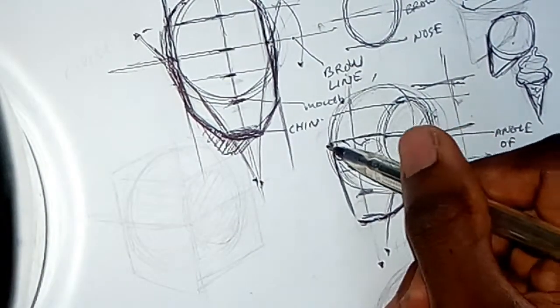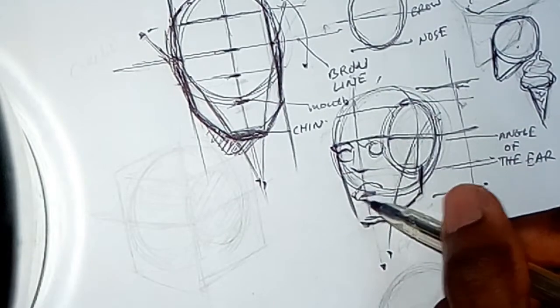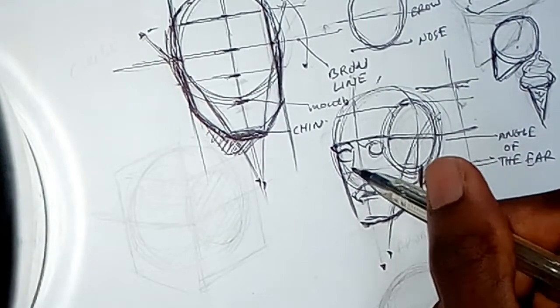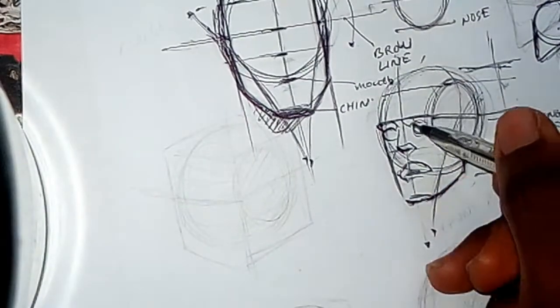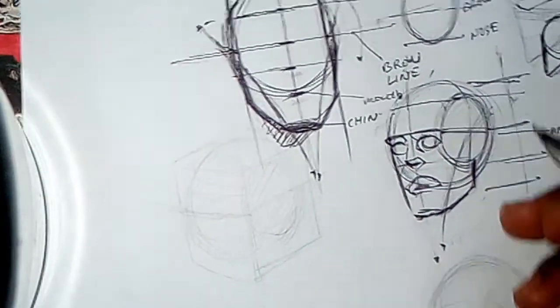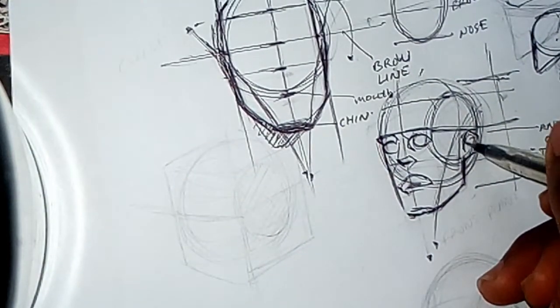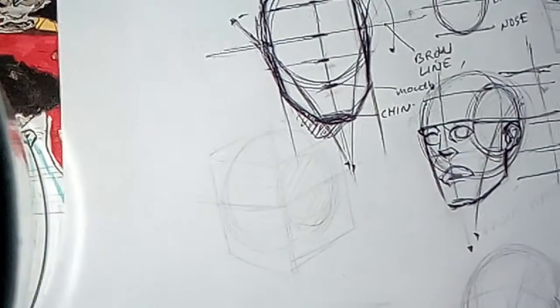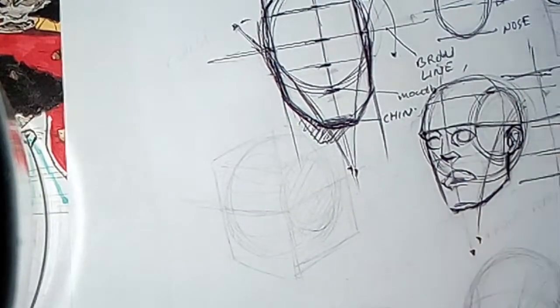See the measurements as well from the nose. See how the brow line goes through the section of the little circle, the middle. See that? And the hairline too, and the nose line as well. Just keep that in mind.